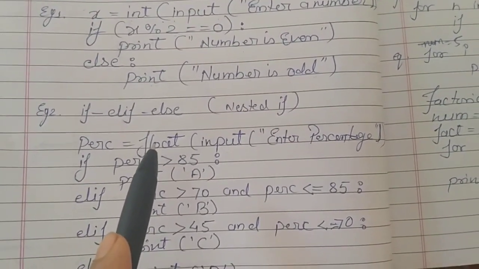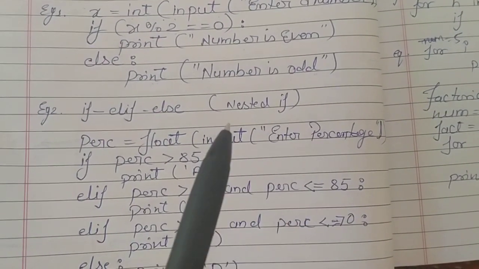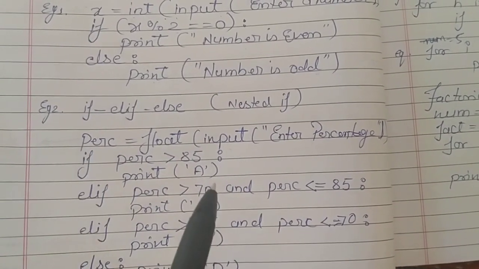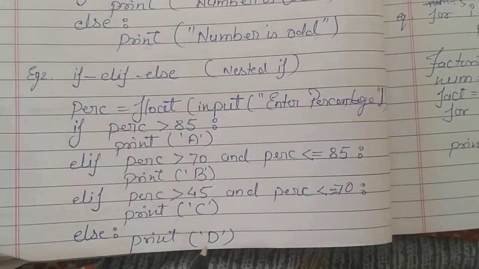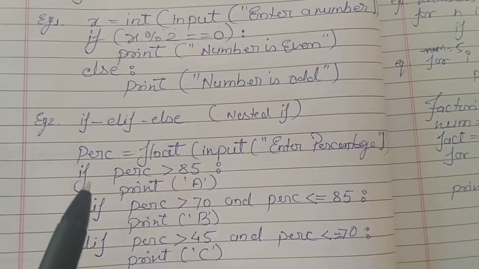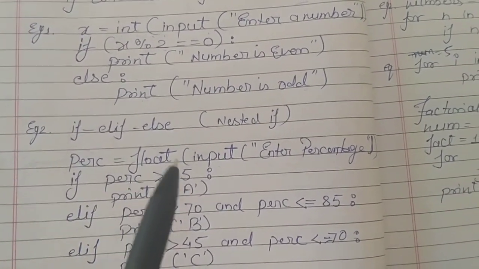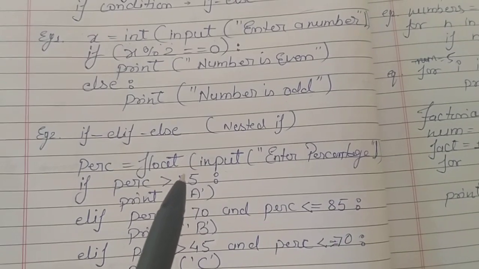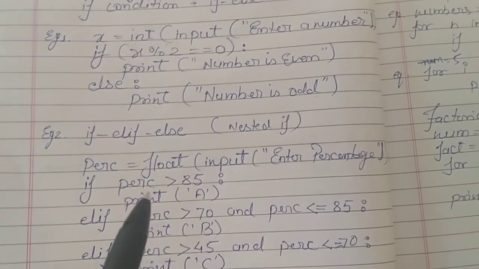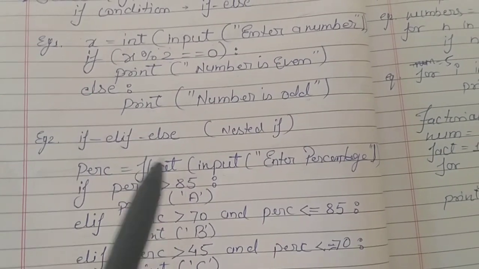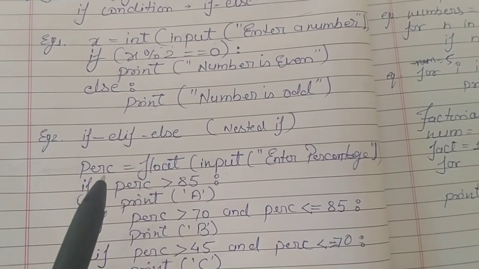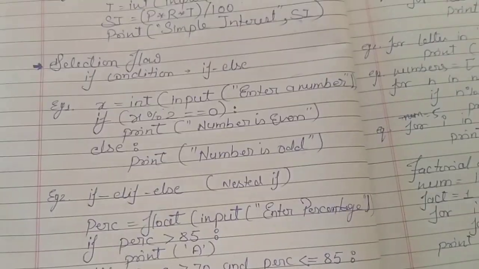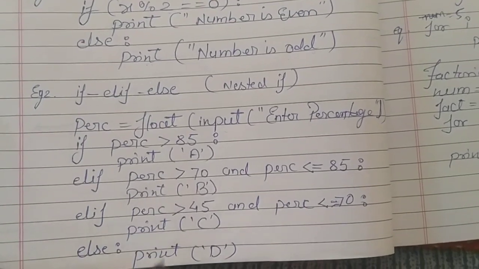Now see how the if condition is checked. Based on the percentage entered by the user, the program will print whether a student is an A grade student or a B, C or D. Okay. Now how are we using the conditions? If percentage is greater than 85, 85 not included, that means 86 onwards, from 86 till 100, print A. If this is the condition, suppose percentage is 92, then your program will print grade A and stop. Your program is not going to check the other conditions.